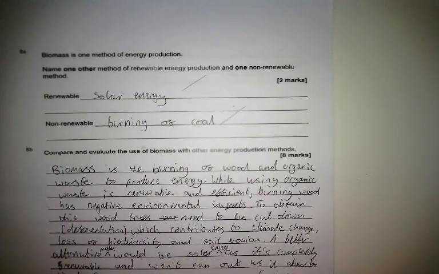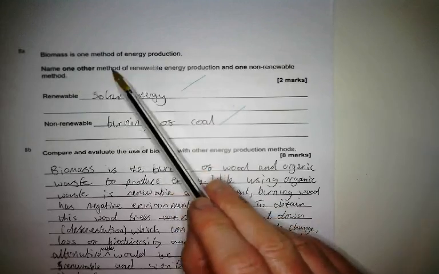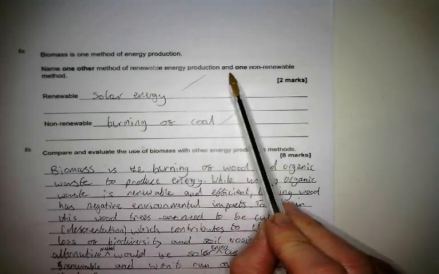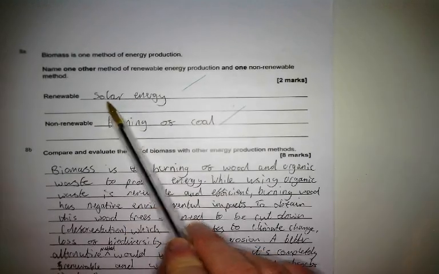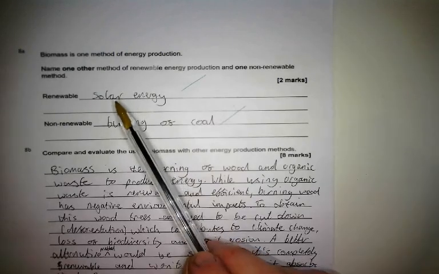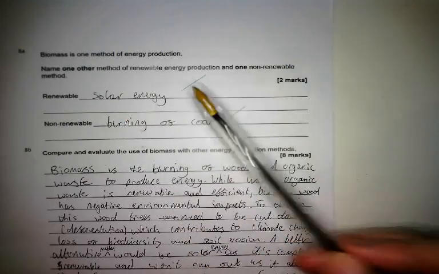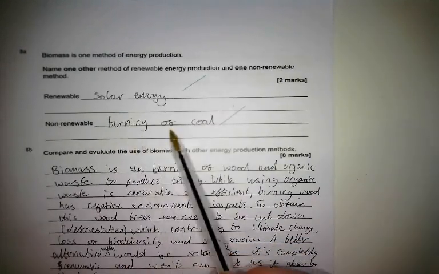Question 8a. Biomass is one method of energy production. Name one other method of renewable energy production and one non-renewable energy. So renewable, you could use solar, wind, tidal power, anything that's using the kind of Earth's natural resources rather than fossil fuels, for example. So non-renewable, burning of coal. Okay, straightforward.